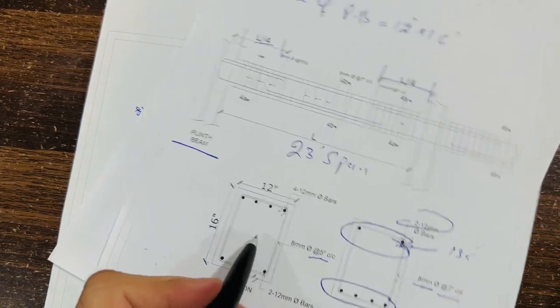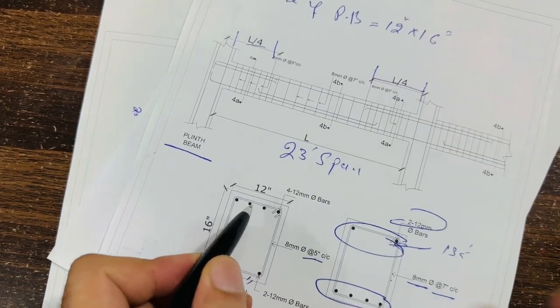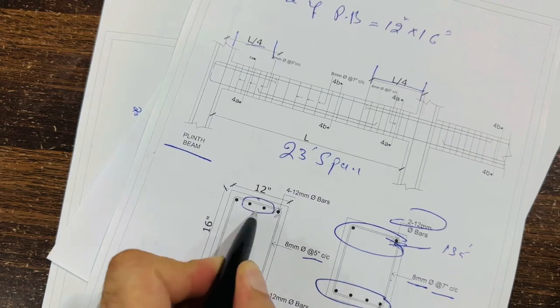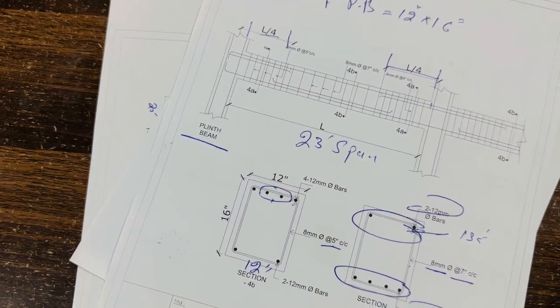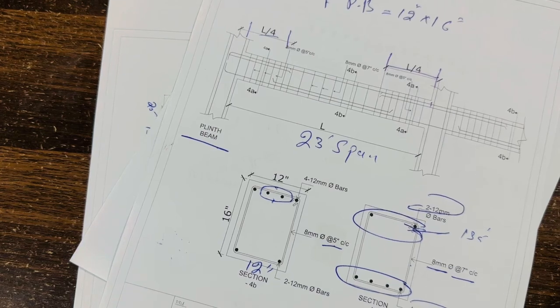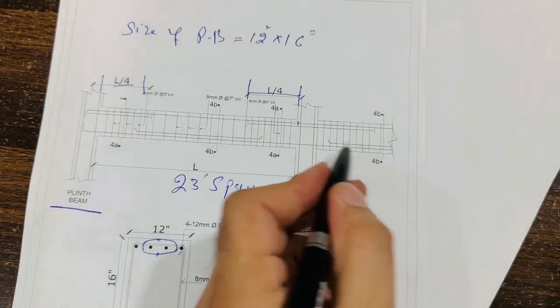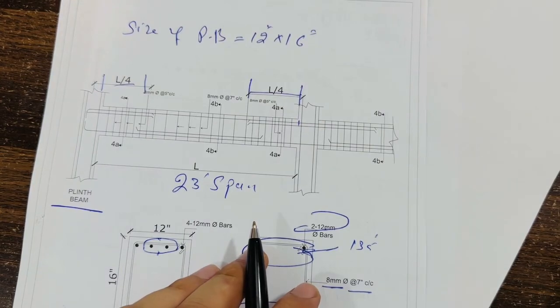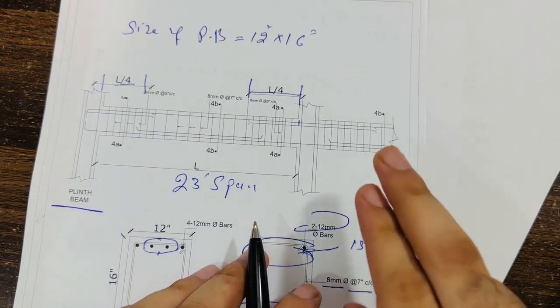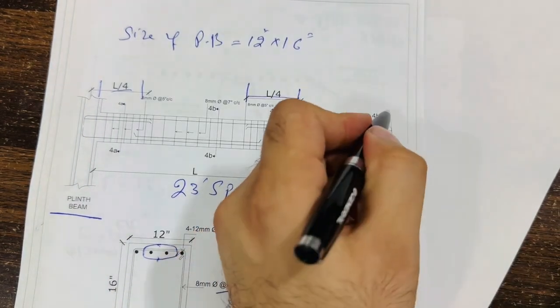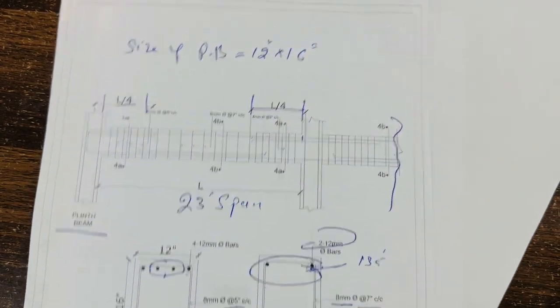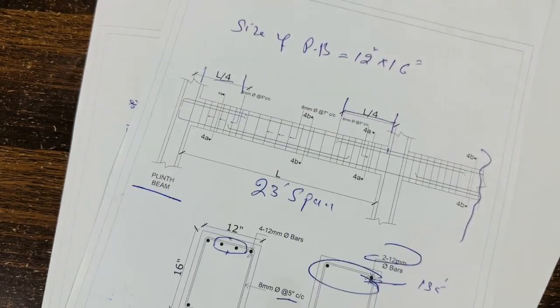On the other side we have extra bars. So extra bars are crank bars. You can see we have 2 bars at the top, guys. This is very important for you people to know about these points. On the other side you can see this is a cantilever, because on the other side we have the other support. So now it looks like a cantilever beam, but this is not a cantilever beam. I'm just showing you the continuous beam, because we also have the other column on the other side.